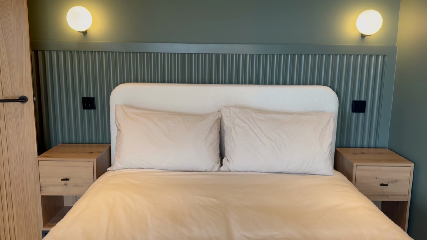So behind me, you can see that we've got a fluted wood bed head. And actually on that note, when I was talking about having bouclé, just going off piste here, I digress, a bouclé headboard. We've got a bouclé bed in here as well. So I'm putting all those elements together right now.